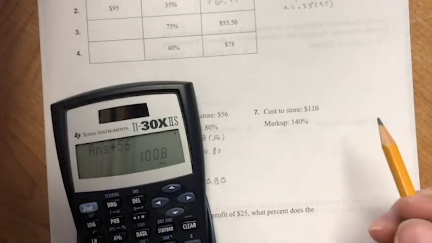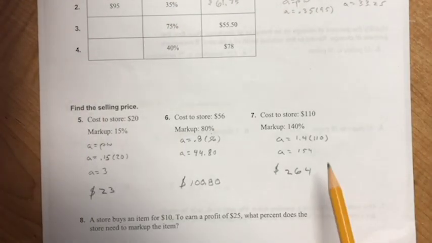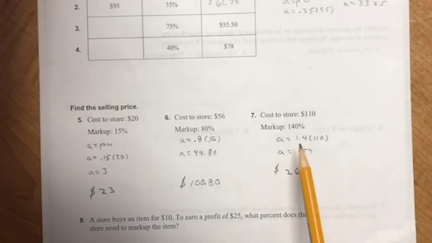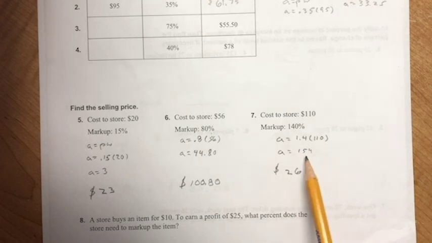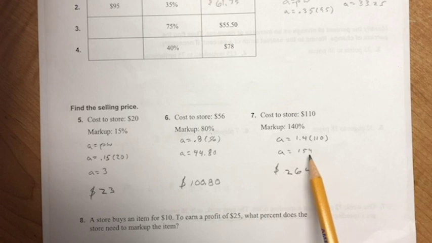Well, why don't you try number 7 on your own? So, for number 7, if you looked at it, you would have a physical change of $150. Your physical markup is $154. So the selling price, whatever object you're buying, is $264.